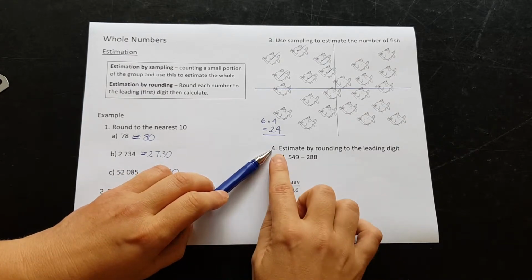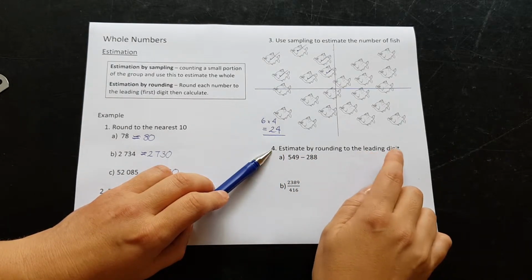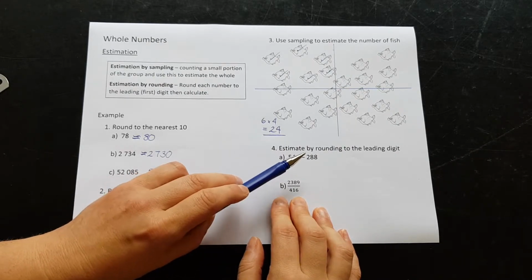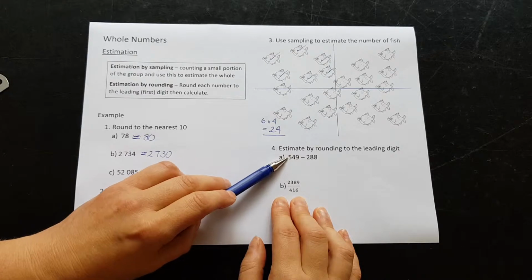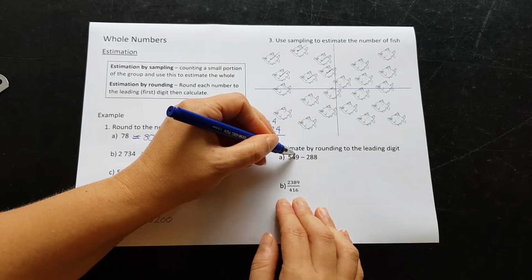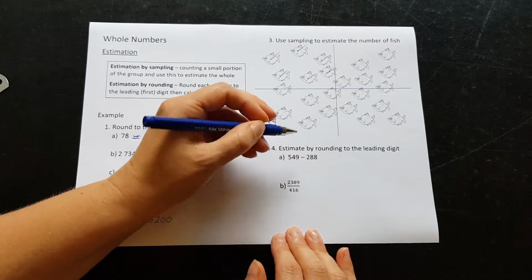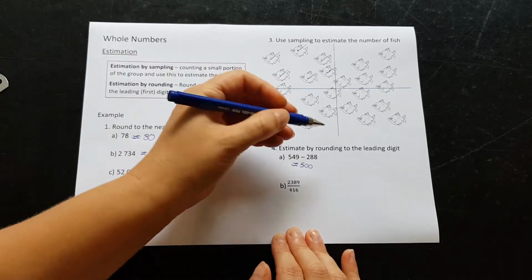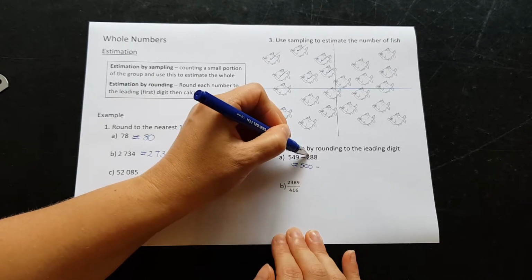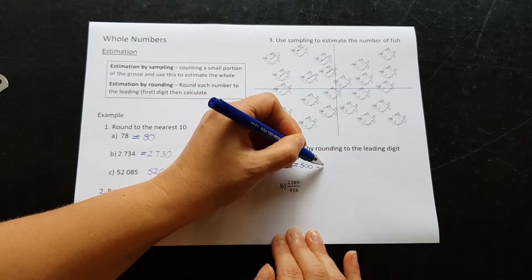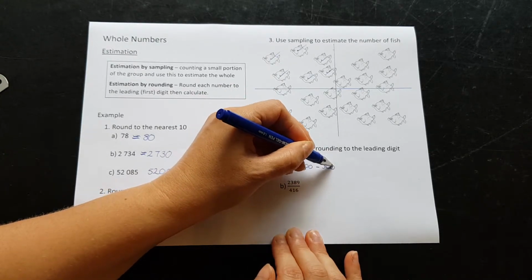Question 4, this time we want to estimate by rounding to the leading digit. That just means the very first digit in the number. These ones are both hundreds. We want to round this to the nearest 100. The 4 is beneath 5, so it's going to round down. So we'll round this down to be 500, approximately equal to, minus, now this leading digit, the next number is an 8, so we'll round this one up to be 300.